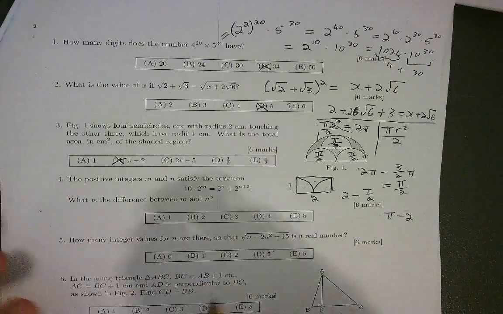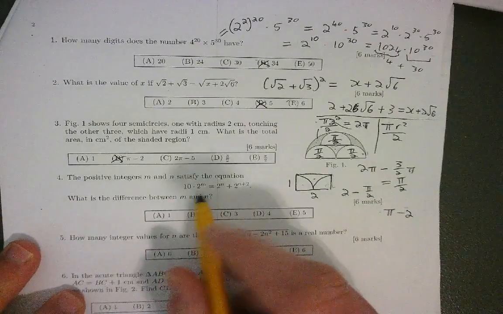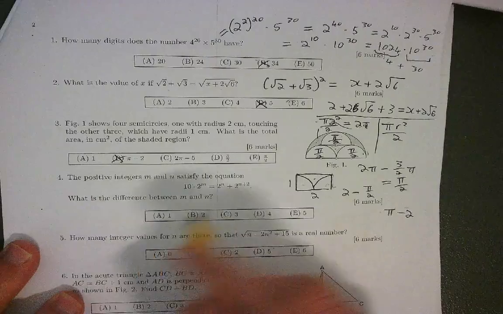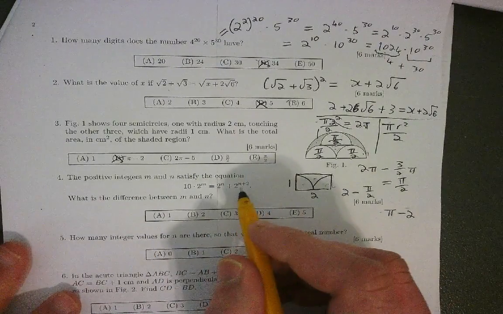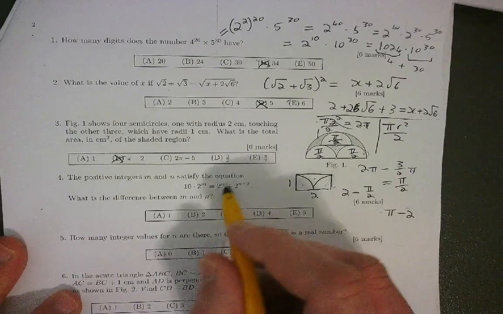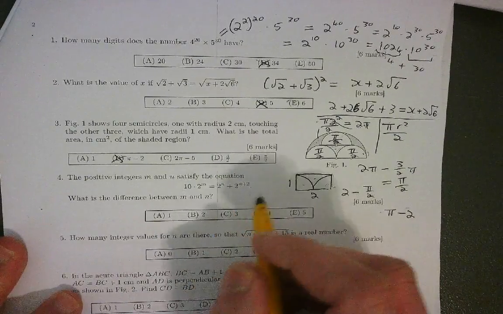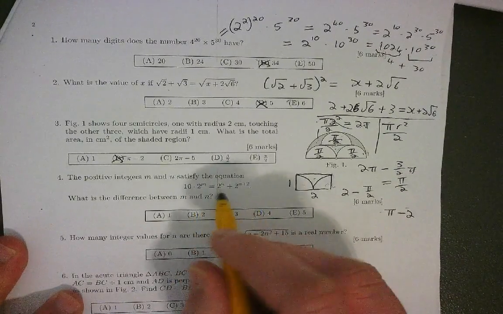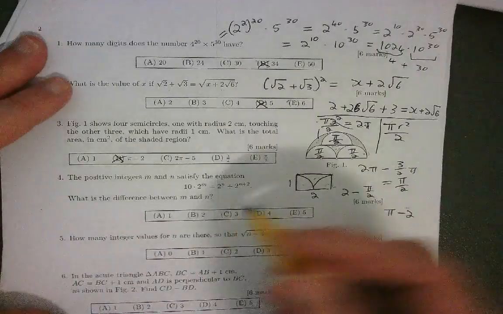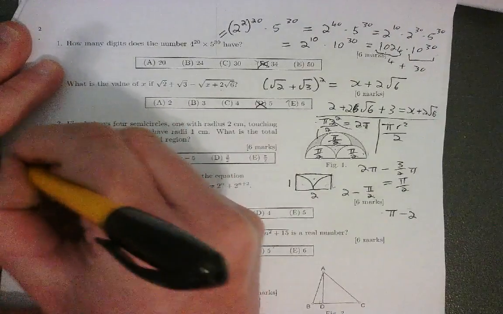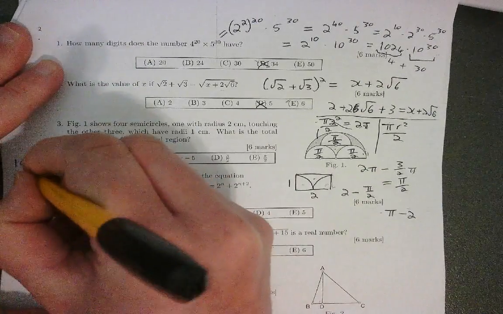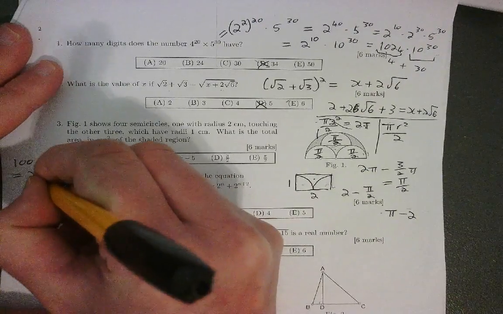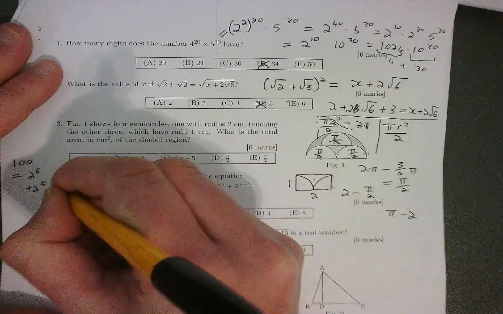Okay, for this next question, when I saw it, I thought of binary. Basically, binary says that there's only one way to express a number as the sum of different powers of 2. For example, the number 100 is equal to 2 to the power of 6 plus 2 to the power of 5 plus 2 to the power of 2.